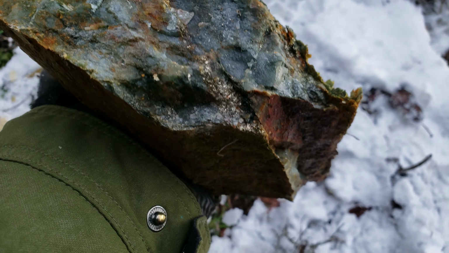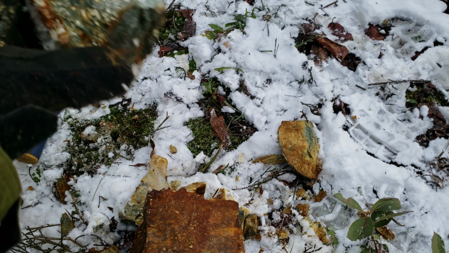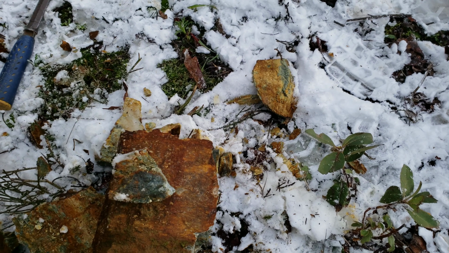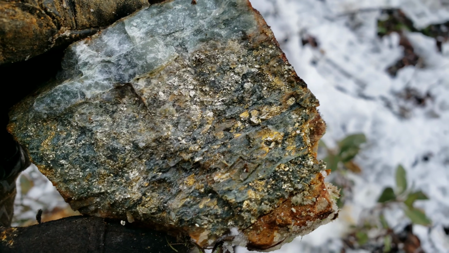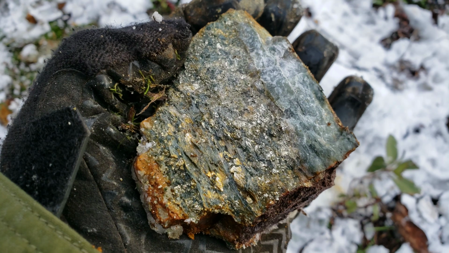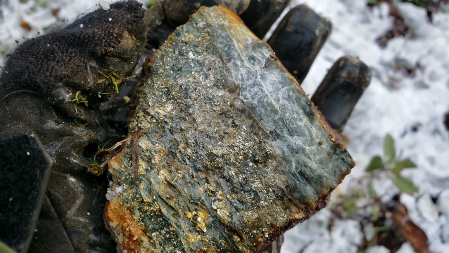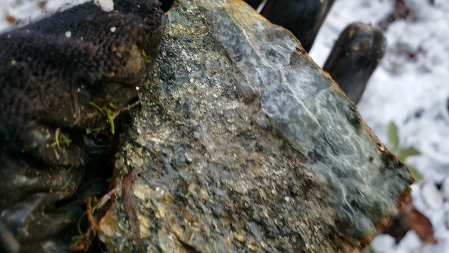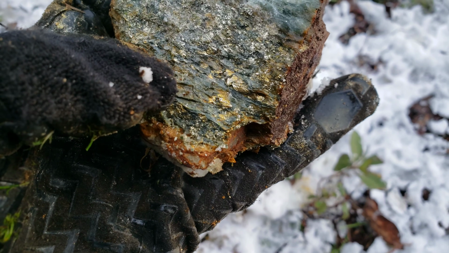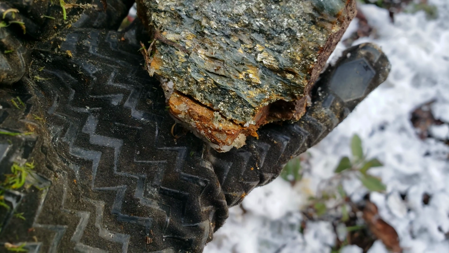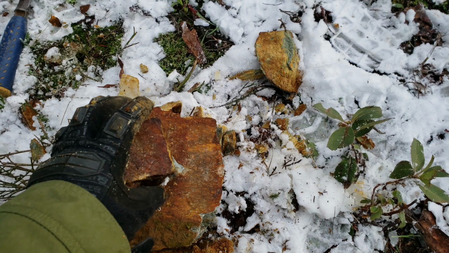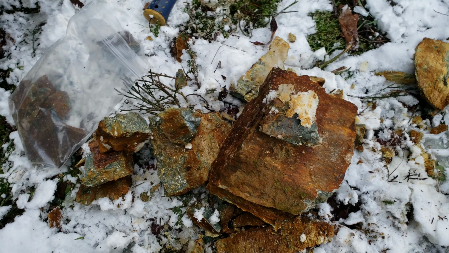Alright, so here's another piece. A couple more. So you can see the silvery looking metal, that's your pyrite, and then your chalcopyrite right there, lesser amounts. Down here, this is actually just oxidized pyrite. Alright, so we got our 2 samples, and we'll post the assay results after, so stay tuned for that.